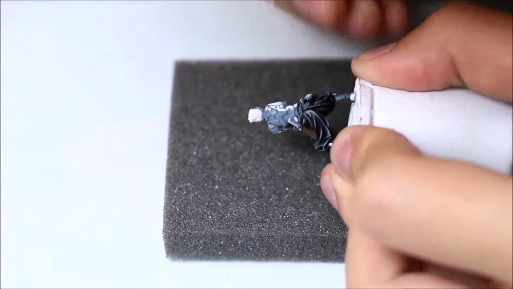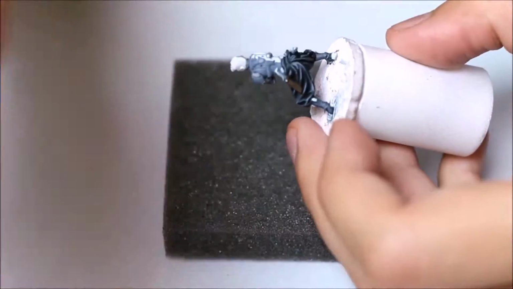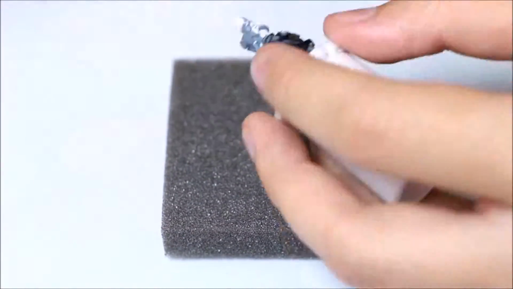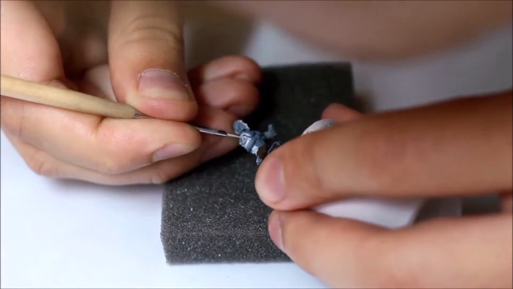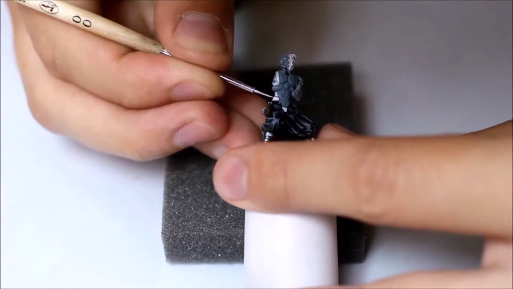Currently I'm working on a full table terrain set. It will be a sort of factory terrain. I know it's cliche, but I will make a few showcase videos of it.